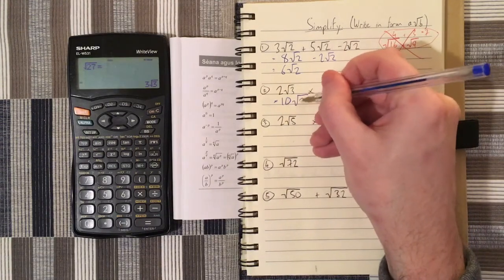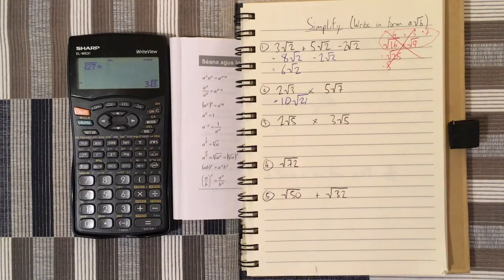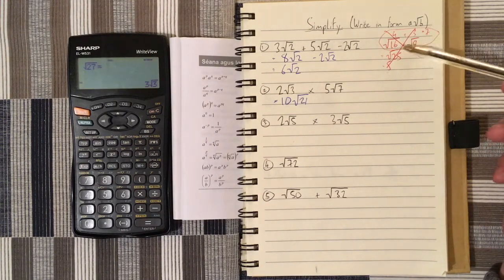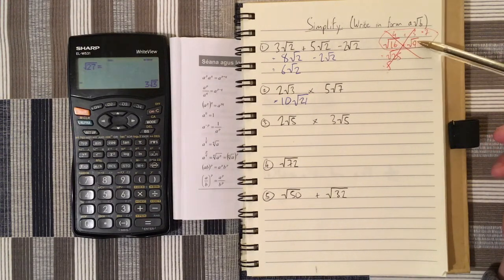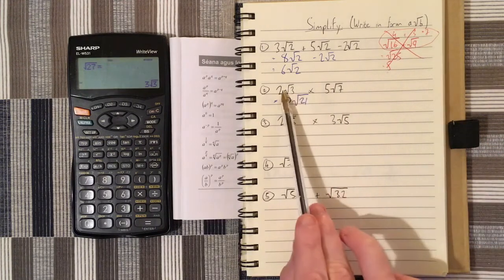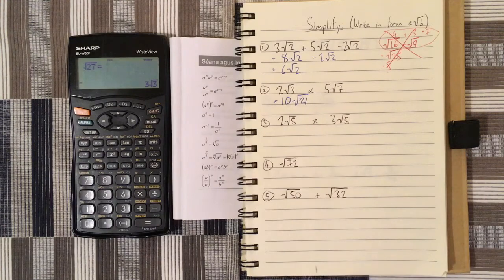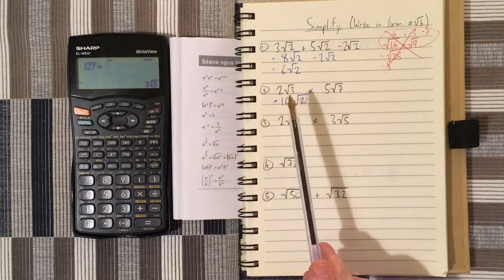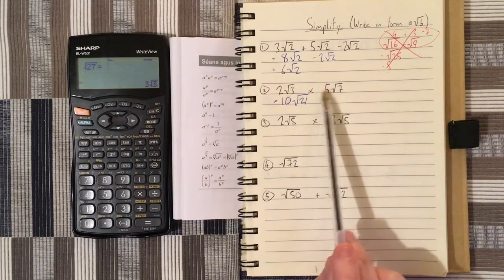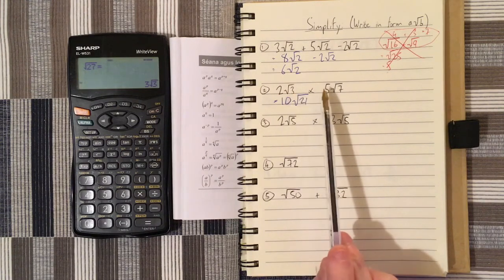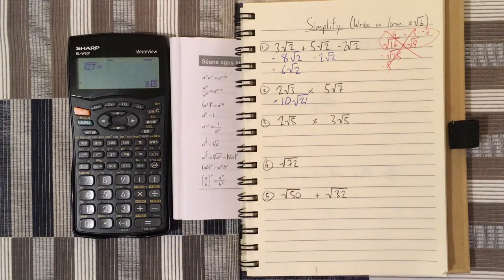So that is root 21. So you can't add unlike surds. You can't go root 16 plus root 9 is root 25. You can multiply them though. So root 3 multiplied by root 7 is root 21. And it's an application of your rules of indices here that you can do that. So you multiply the 2 by the 5, that's 10. Root 3 by root 7 is root 21.